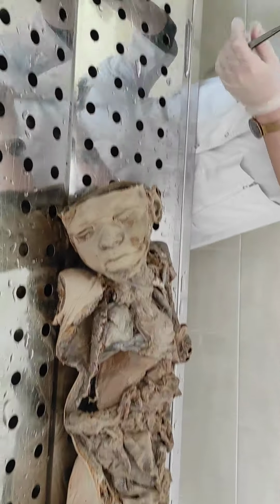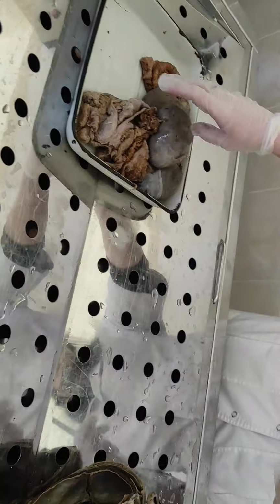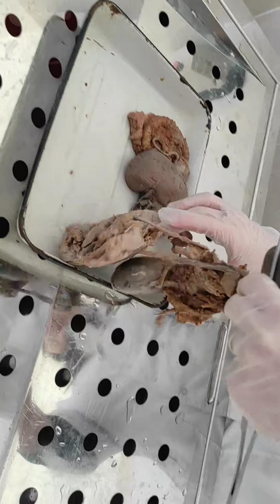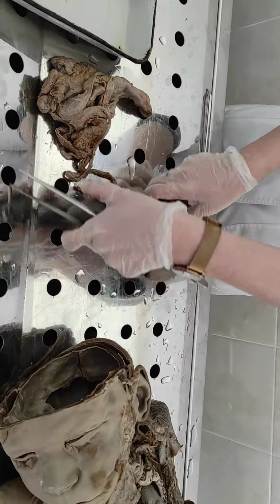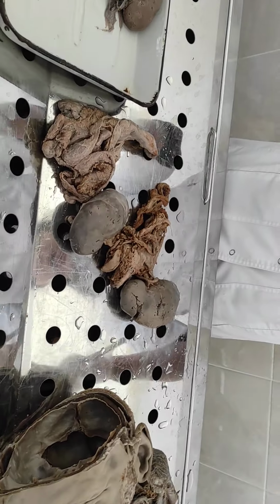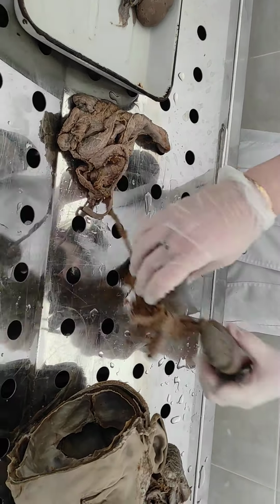Okay, so we'll start with kidney. The main function of the urinary system is the production and excretion of urine. But besides, the kidneys and the whole urinary system also perform other functions, such as regulation of pH, acidity in the human body, regulation of blood pressure, synthesis of vitamin D, and some other functions.